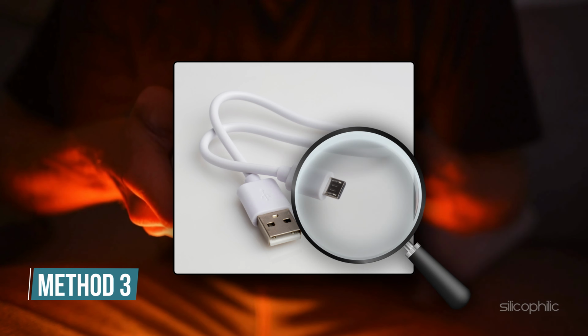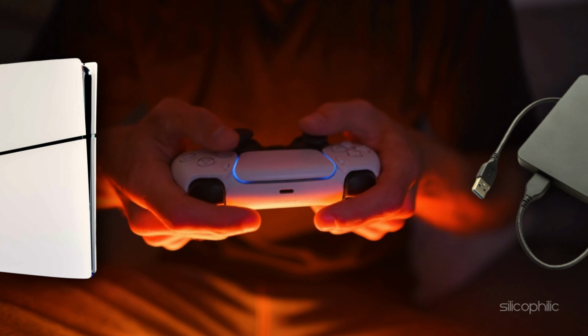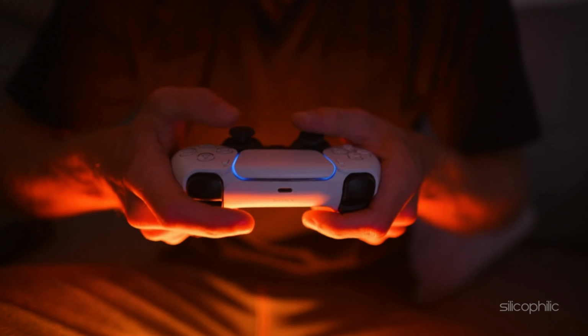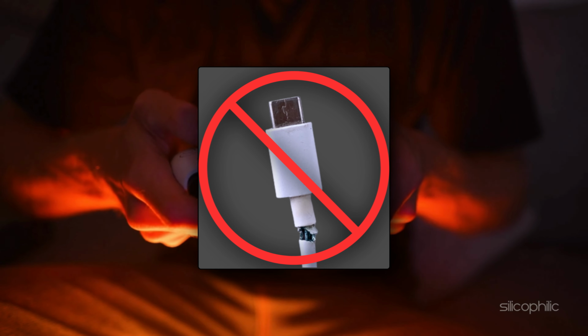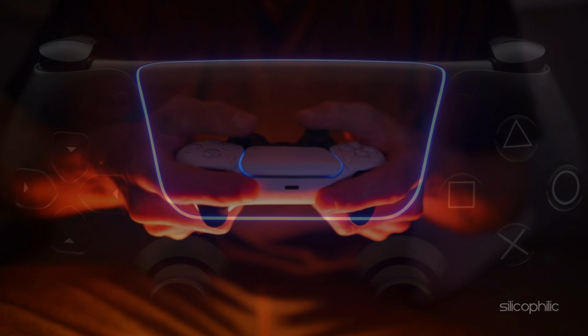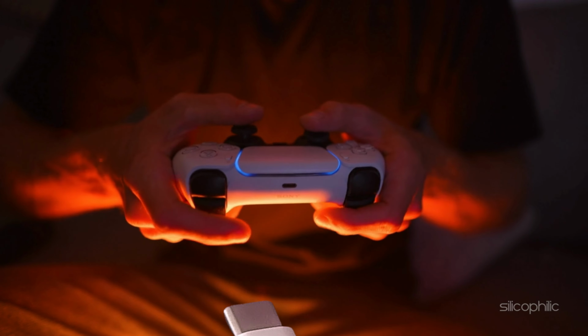Method 3. Check the cable. When you are having issues connecting or using external hard drives on PS5, ensure the cable is securely connected and undamaged. A PS5 cannot install a drive if the data cable is physically damaged or has severe bending.